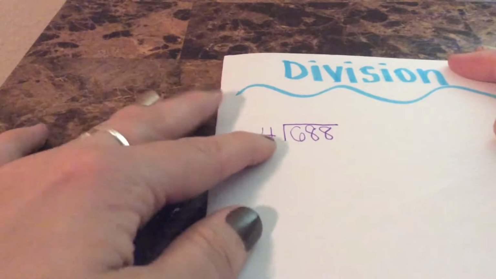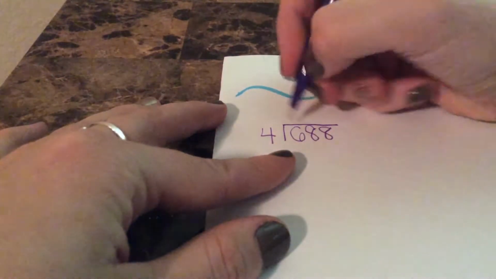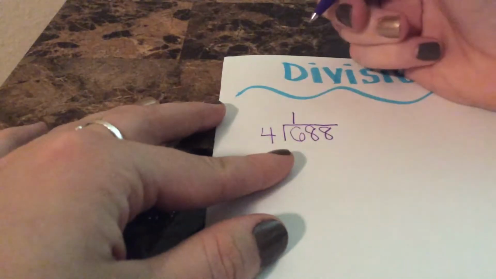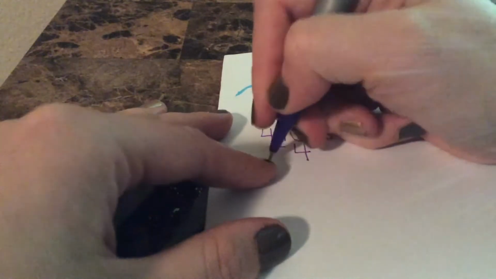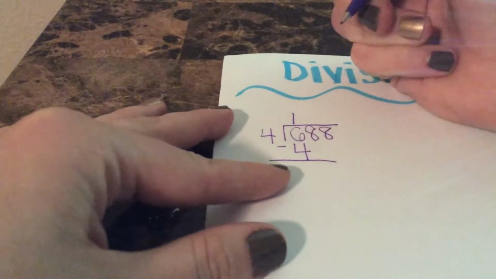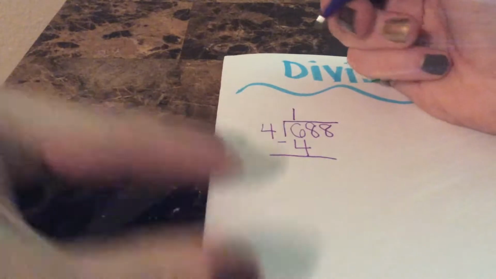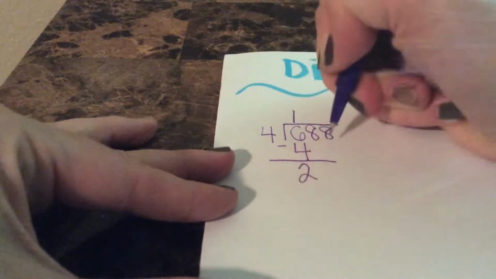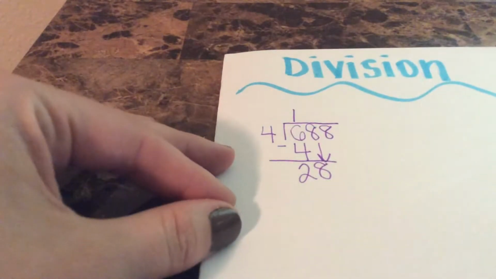I ask myself, how many times can 4 fit into 6 without going over? So you would tell me it fits in 1 time. I would then multiply, so 1 times 4 is 4. And I would subtract those two. In essence, I'm trying to figure out, I knew it didn't go in perfectly, so how many do I have left? So I would say I have 2. Bring down my 8. So now I'm working with the numbers 4 and 28.